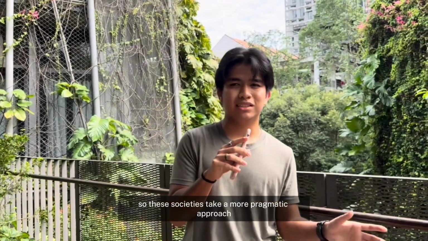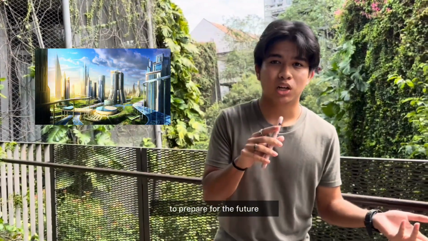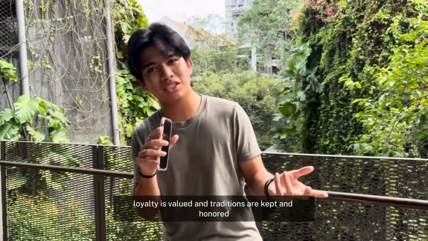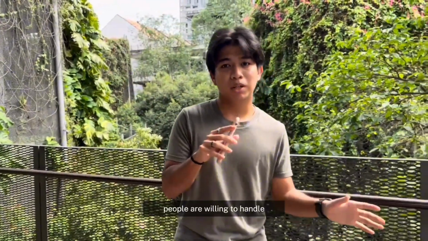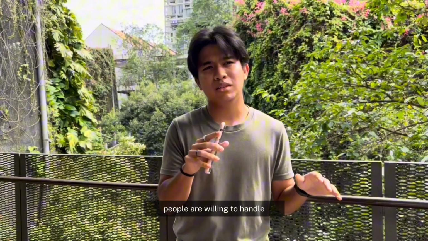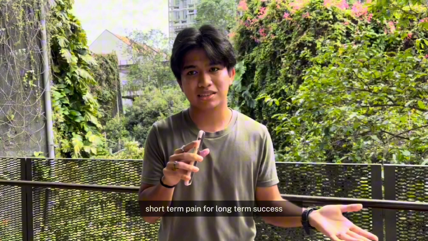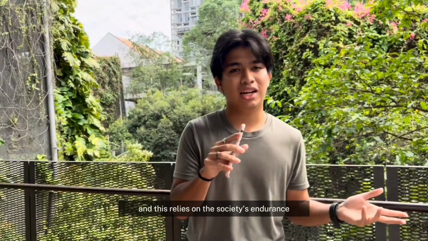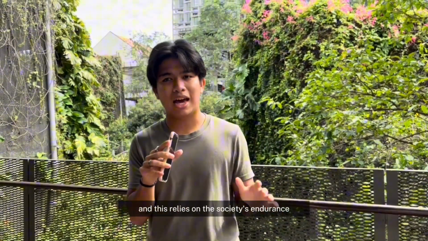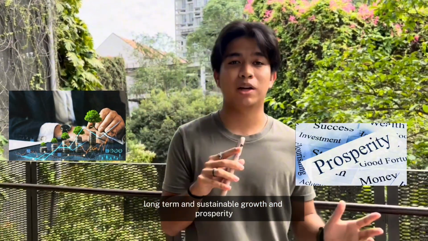So these societies take a more pragmatic approach to prepare for the future. Loyalty is valued and traditions are kept and honored. People are willing to handle pain, long-term and short-term pain for long-term success. And this relies on the society's endurance and persistence to achieve long-term and sustainable growth and prosperity.